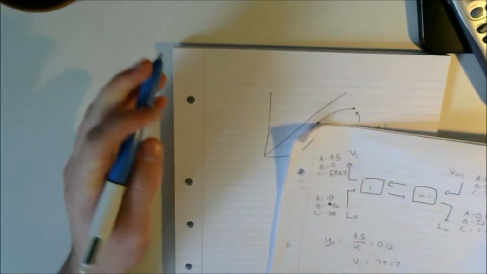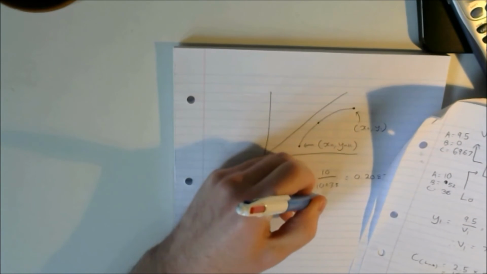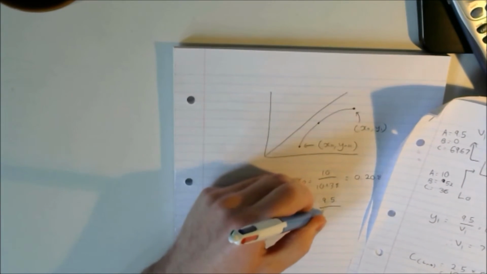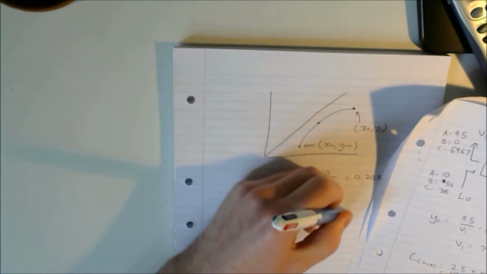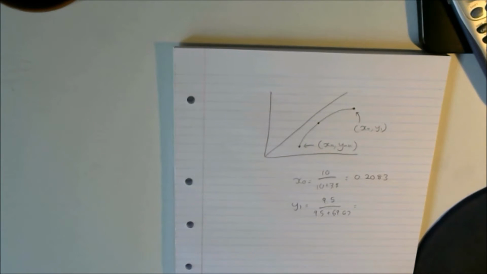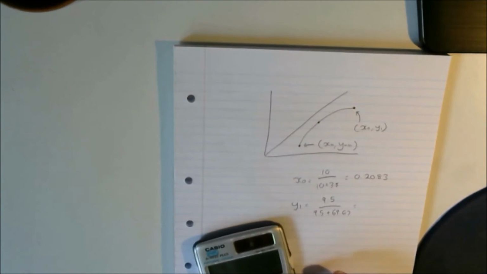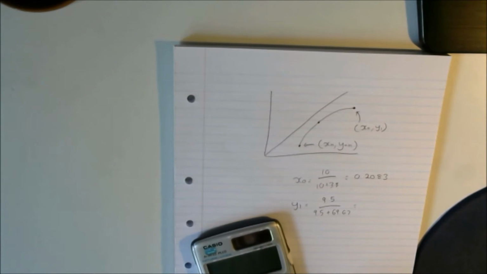And again, it's pretty simple. y1 is simply going to be equal to 9.5 divided by the total mass of that stream, so 9.5 plus 69.67. And that's going to give us, let me get my calculator out and do it instead of searching around for the answer.